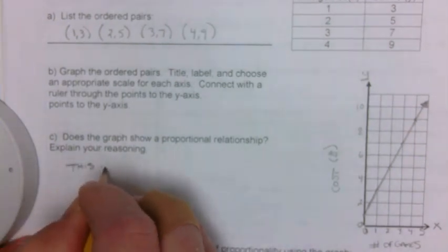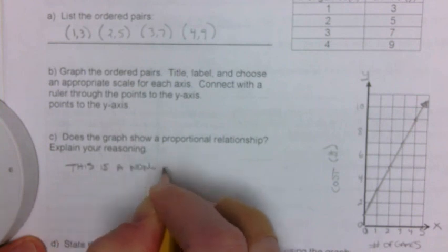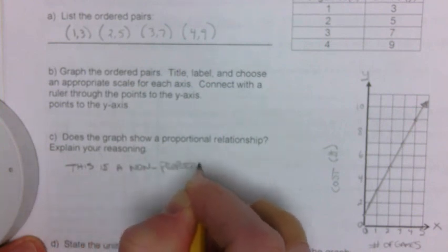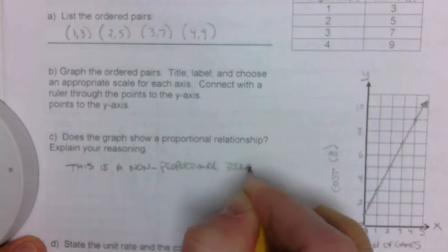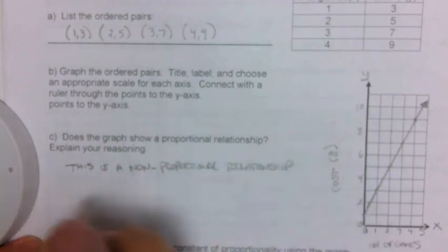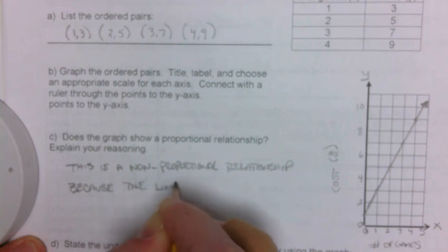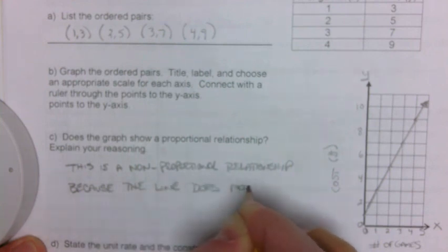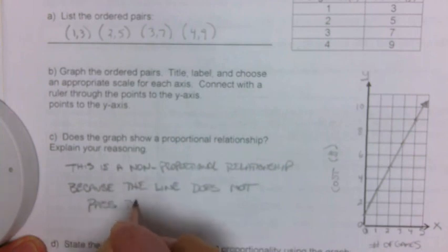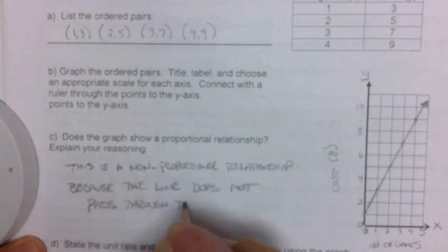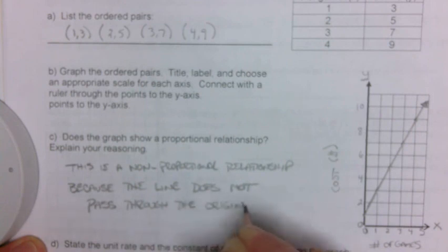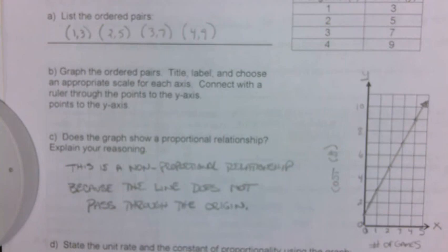This is a non-proportional relationship because the line does not pass through the origin. Okay, the line does not pass through the origin. In order to be proportional, both things have to be true, a straight line and passing through the origin. If even one of those is false, which in this case it's not passing through the origin, we know that it would be a non-proportional relationship.